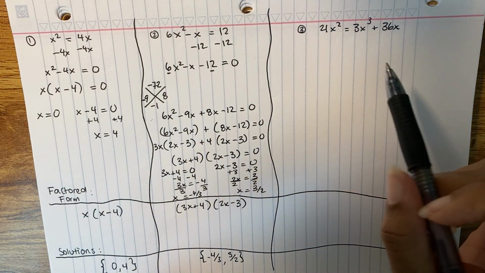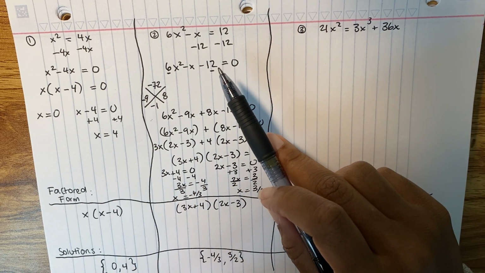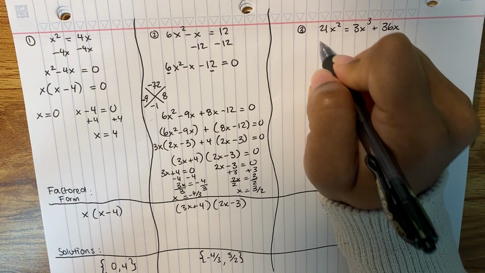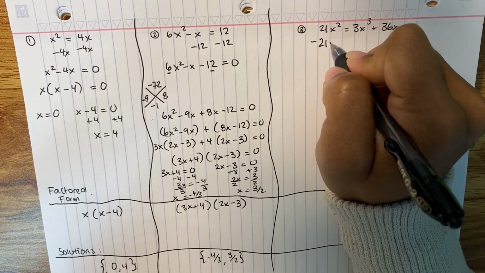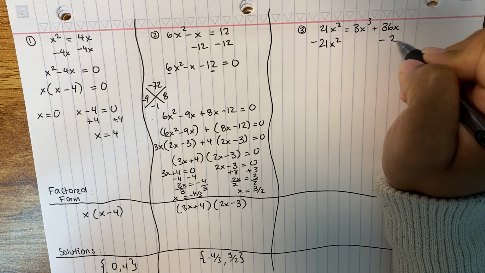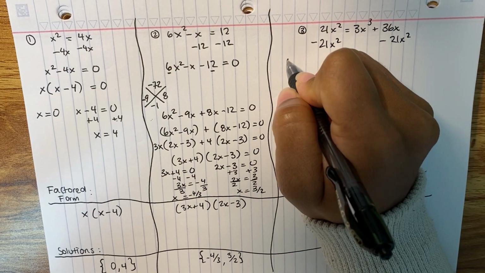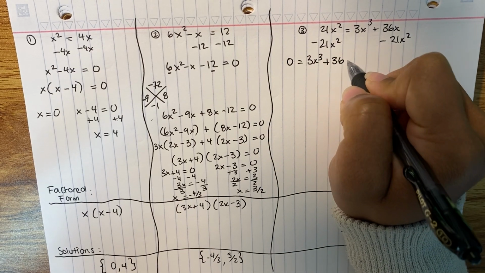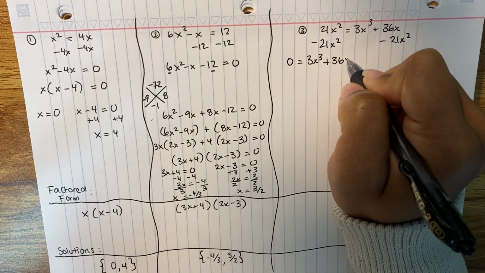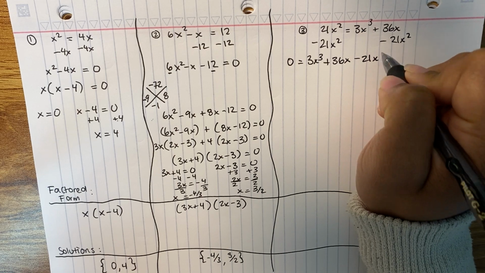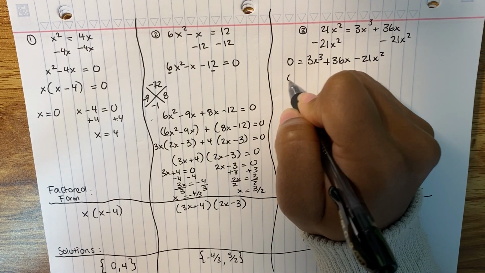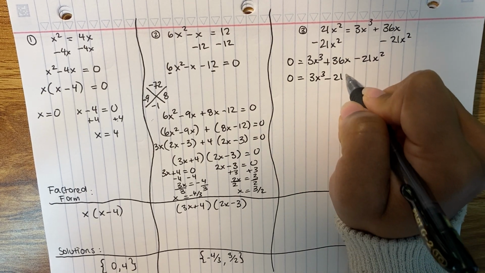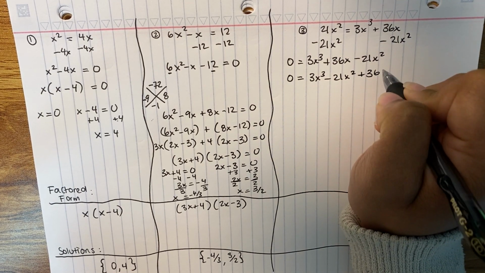Our last problem, problem 3, follows the same process. Set it equal to 0. So I'm just going to start by subtracting the 21x squared over to the right-hand side. We now have 0 equals 3x cubed plus 36x minus 21x squared. Okay, so what I really want is for this to be in standard form. So I'll put 3x cubed minus 21x squared plus 36x.